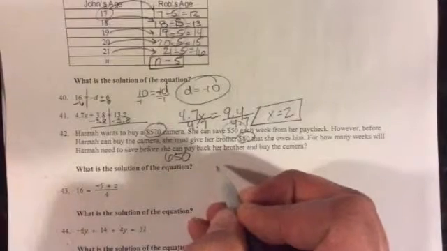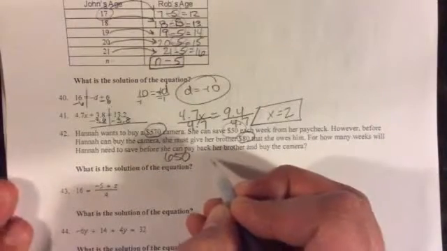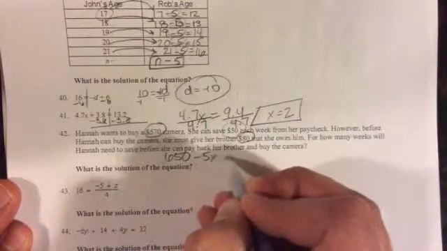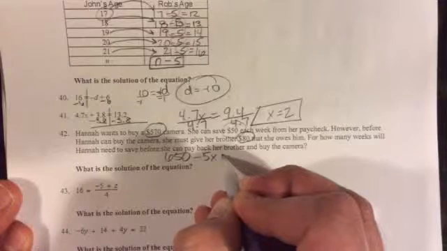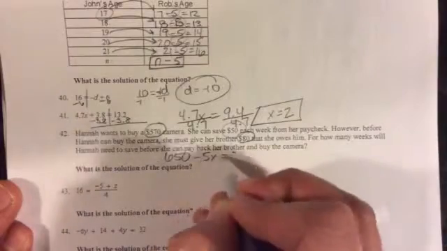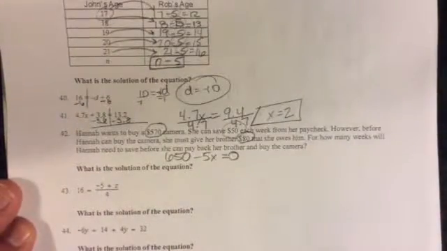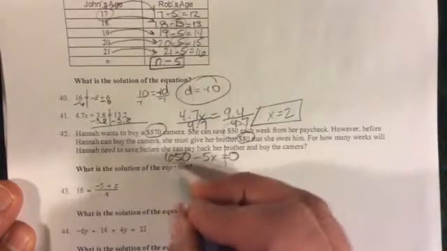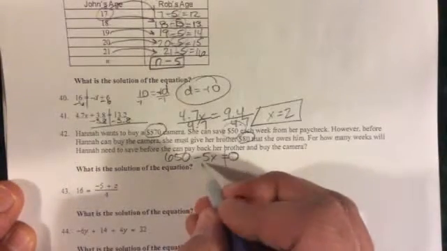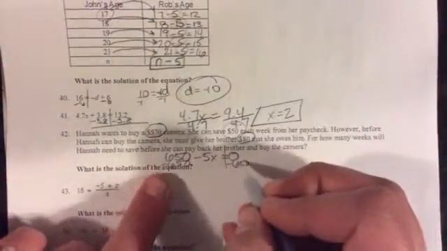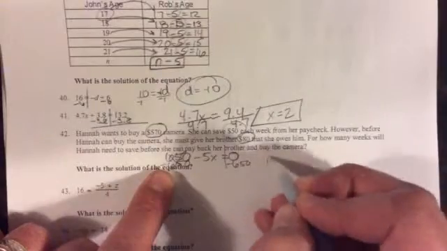Now she saves $50 each week. Well, if you're going to save money each week and pay that down, you're actually going to be subtracting 50, and I'm going to say 50x. And what does she ultimately want to get it down to? Now she ultimately wants to get it down to 0. In order to solve this, I have to either minus the 650 or bring over the minus 50x. I'm going to bring over the 650.